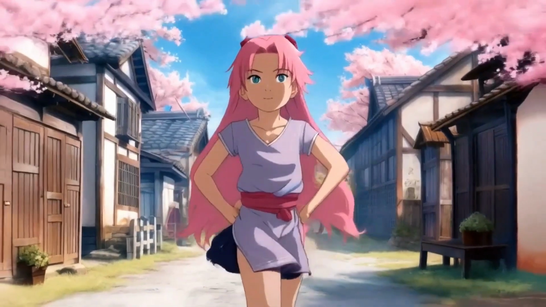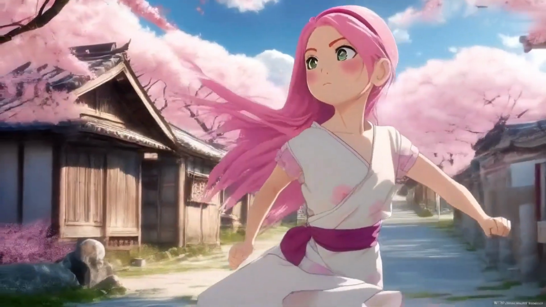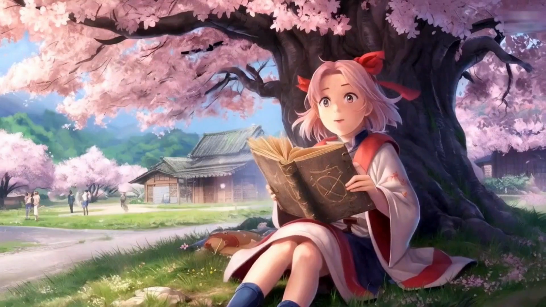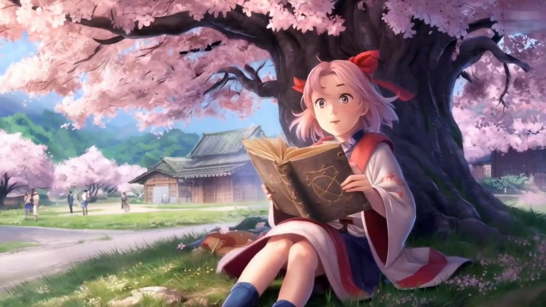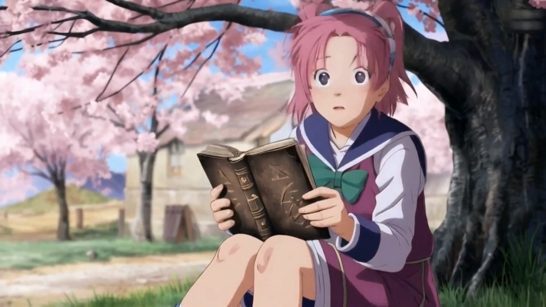Once upon a time, there was a girl named Sakura who lived in a small village. She always dreamed of becoming like the anime hero she admired. One day, she found an old book that mentioned a magical sword. Sakura decided to search for the sword.